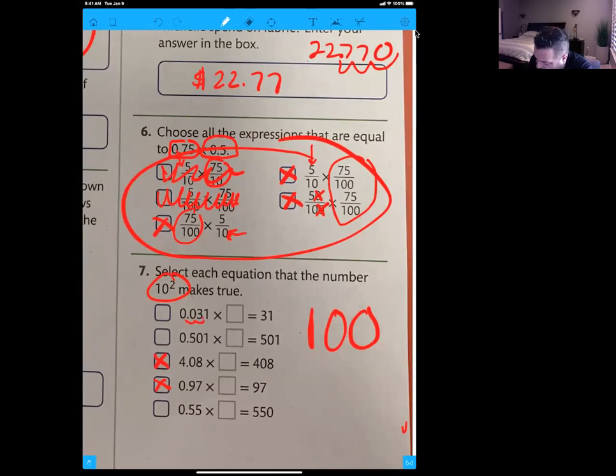The decimal would be right here, 3.1. That is not 3.1. That can't be it. 2 decimals, 1, 2. That is not 50.1. That cannot be it. 2 decimal moves. 1, 2. That matches. 1, 2. That matches. 1, 2. That does not match.